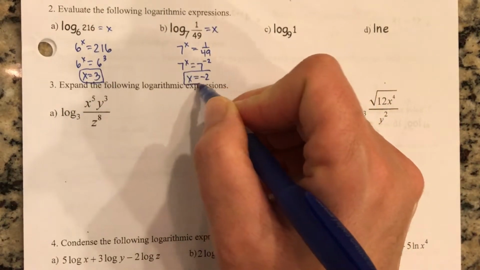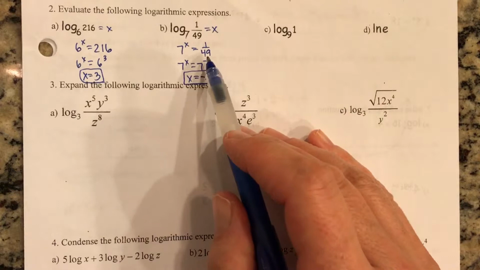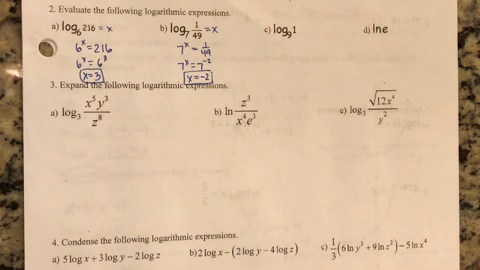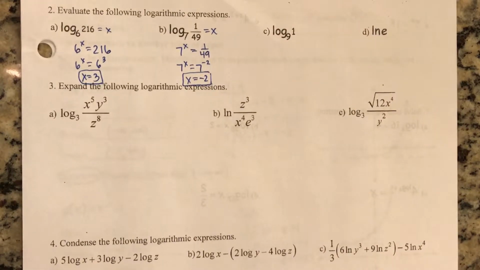Now, I just got rushed and distracted by my dog. Let me make sure I did that right. That is 7 squared, 7 to the negative 2. Yes, BRB. Gotta let the dog out. Okay, I am back. He'll be banging on the door in just a minute to come back in.